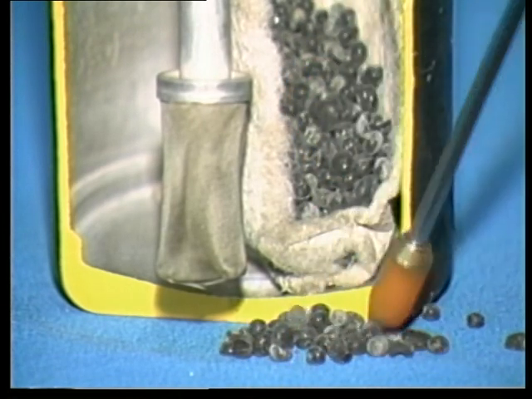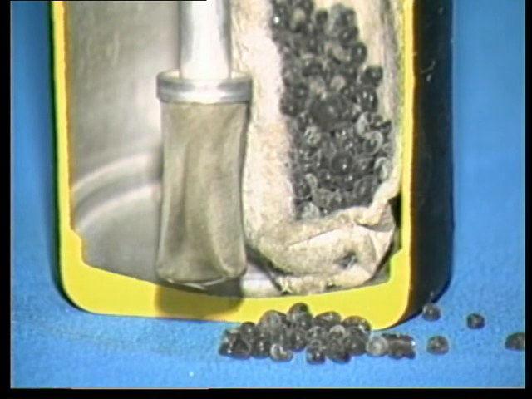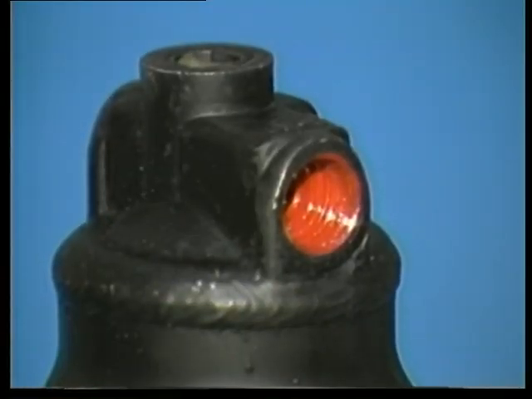A sight glass may be located on the top of the unit to show the state of charge or how much R12 is in the system.